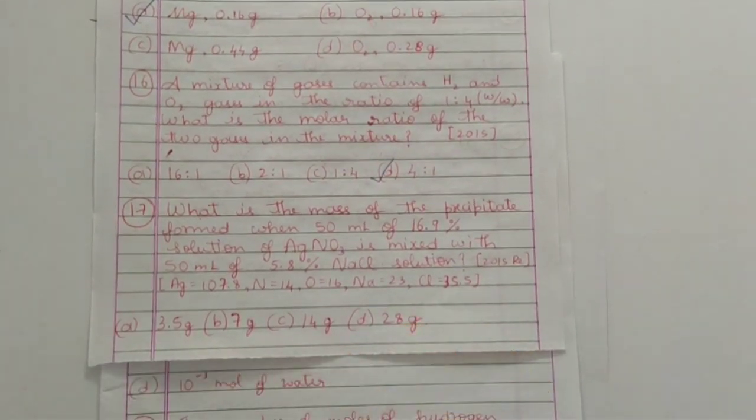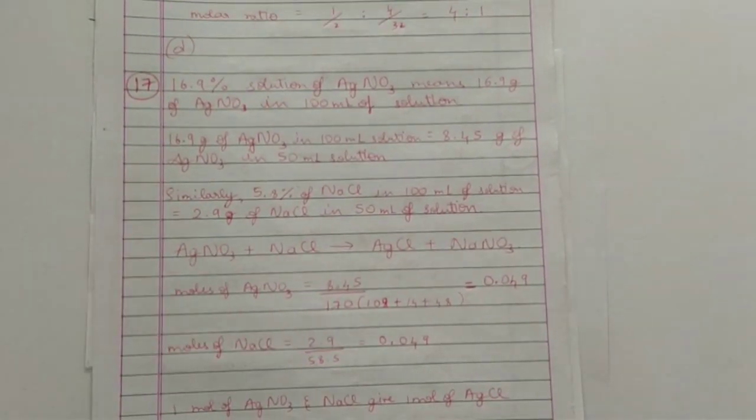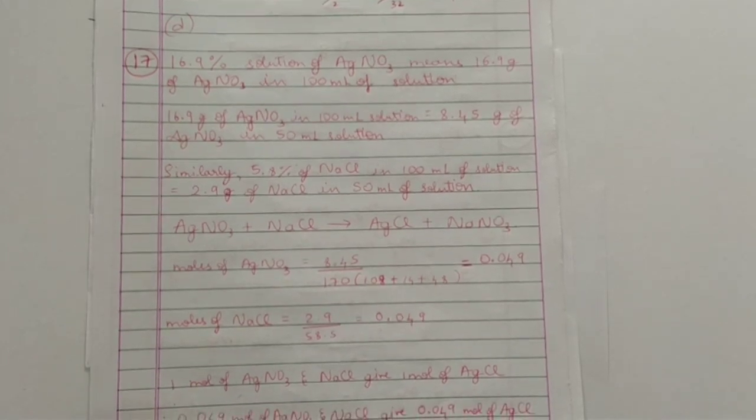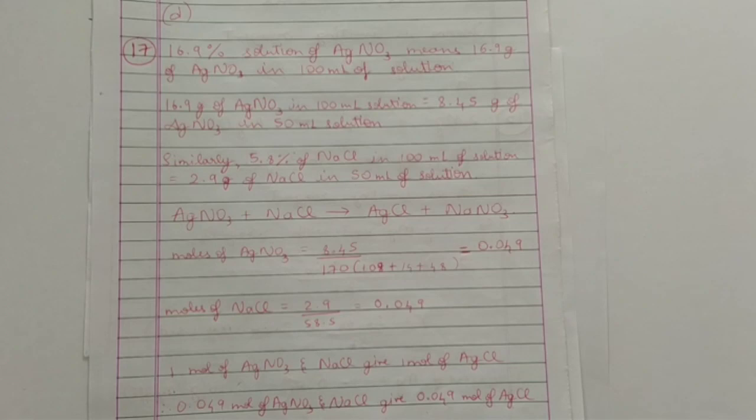17. What is the mass of the precipitate formed when 50 ml of 16.9% solution of AgNO3 is mixed with 50 ml of 5.8% NaCl solution? Question 17. 16.9% solution of AgNO3 means 16.9 gram of AgNO3 in 100 ml of solution. 16.9 gram of AgNO3 in 100 ml solution is equal to 8.45 gram of AgNO3 in 50 ml solution. Similarly, 5.8% of NaCl in 100 ml of solution is equal to 2.9 gram of NaCl in 50 ml of solution. We have the equation AgNO3 plus NaCl gives rise to AgCl plus NaNO3.